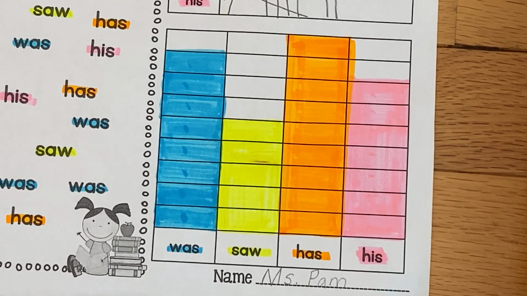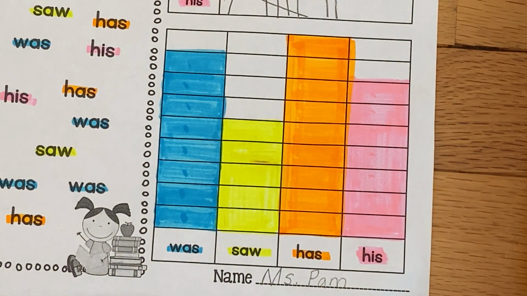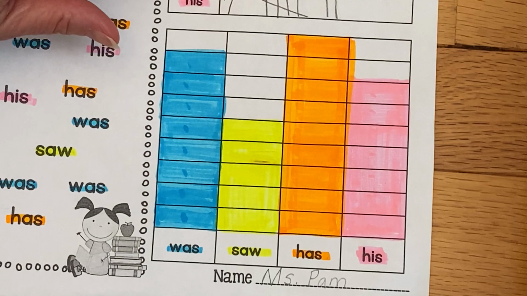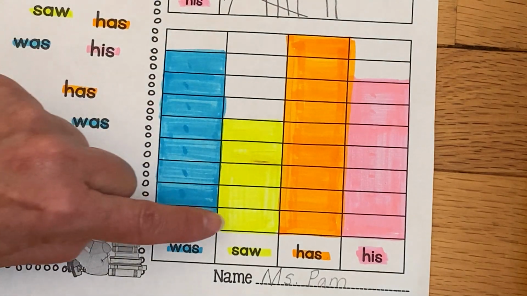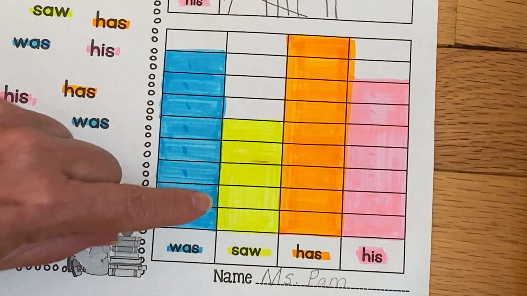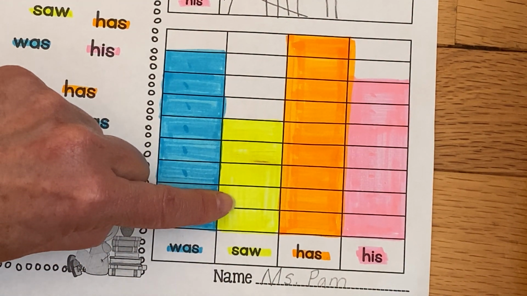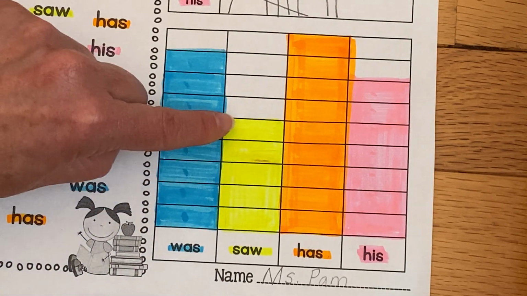We know that we were to count the number of rectangles, and since we highlighted the word saw 5 times, you should have colored in 5 rectangles. So let's count and make sure that you have the correct number. 1, 2, 3, 4, 5.